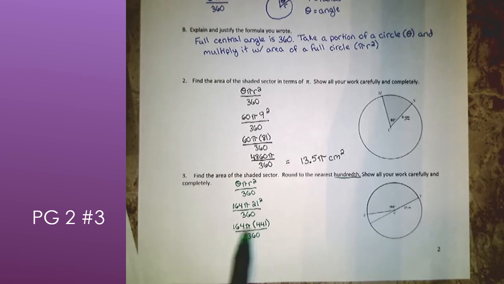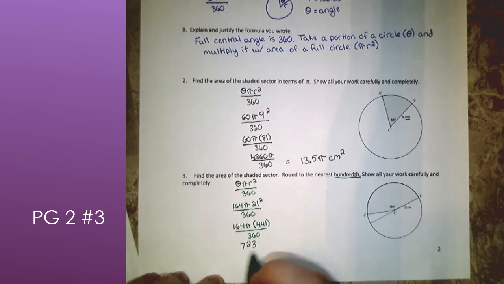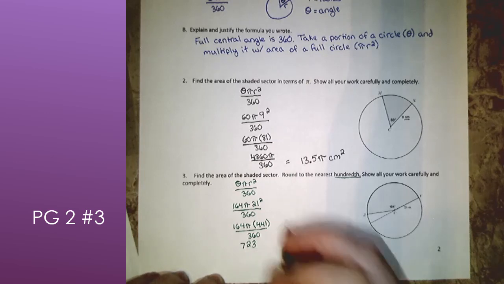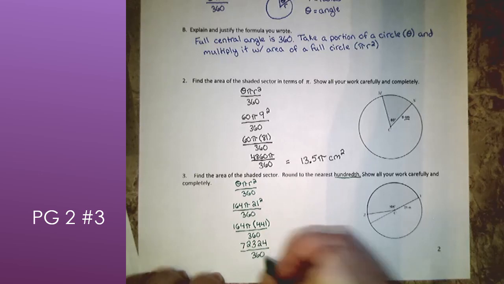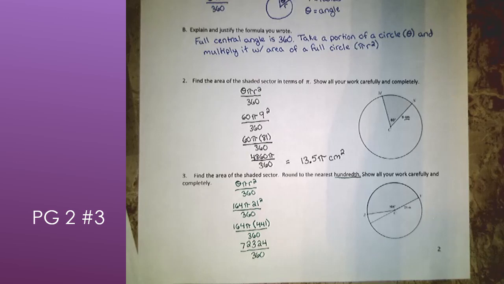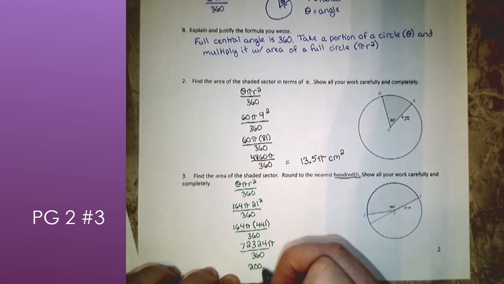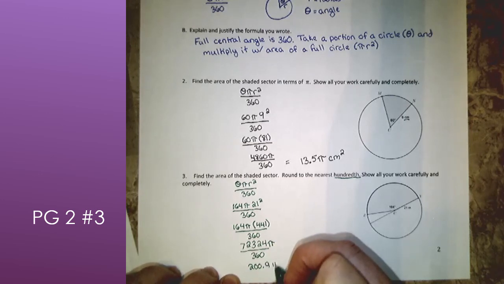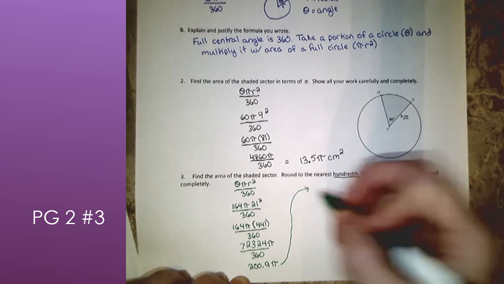If I multiply 441 times 164, I'll get 72,324 all over 360. Forgot how to talk there for a second. And we cannot forget our pi. When I do 72,324 divided by 360, I get 200.9 times pi. So I'm going to continue this up here.